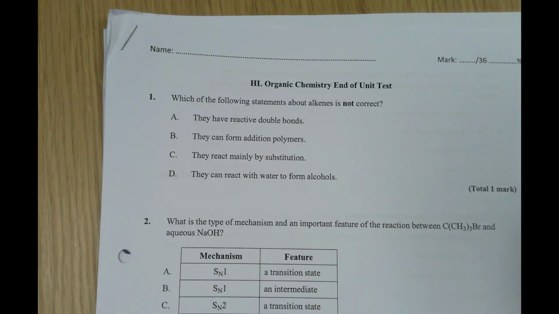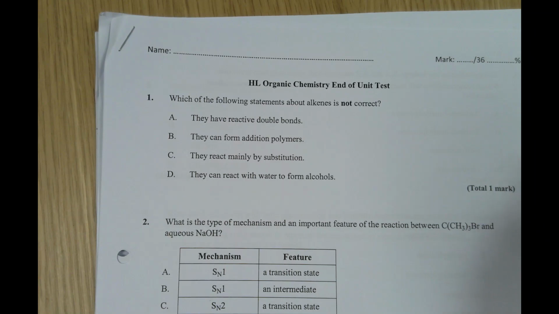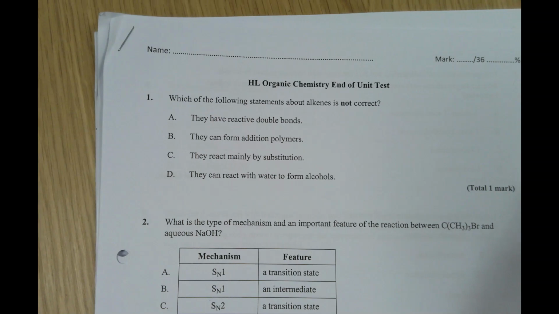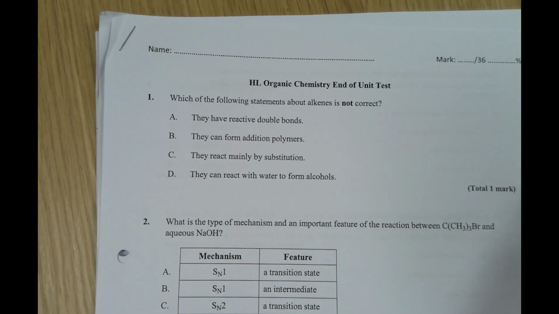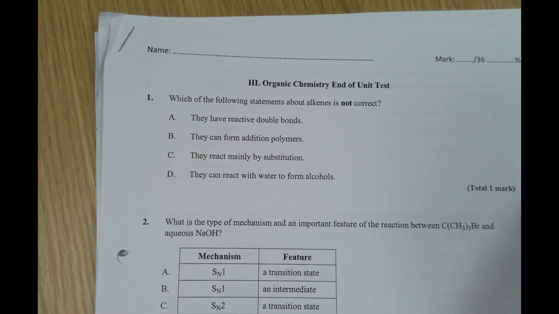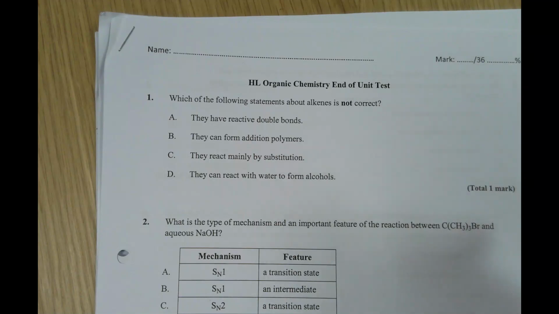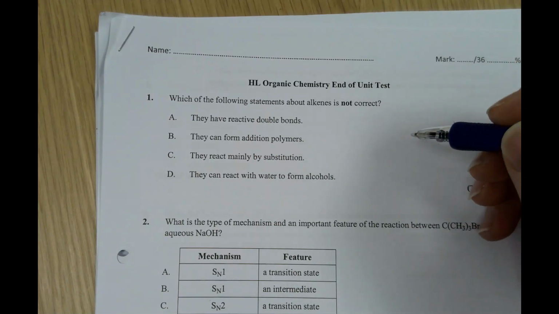Performance in this high-level organic chemistry test is usually a bit of a mixed bag. There are people who do really well because they've learned all the mechanisms and all the details. People who are not quite there yet tend to struggle. I go through it now, and hopefully you make your corrections and learn from them. So, alkenes, what's not correct here?